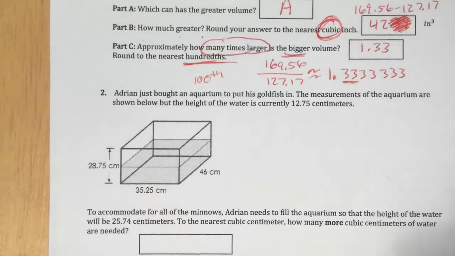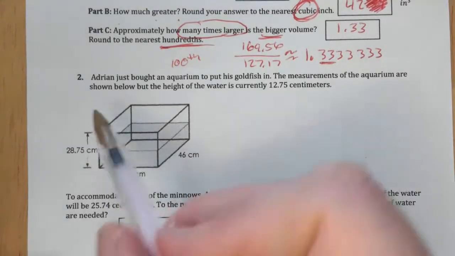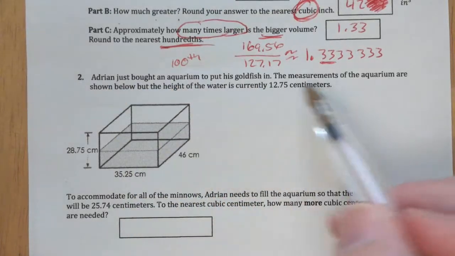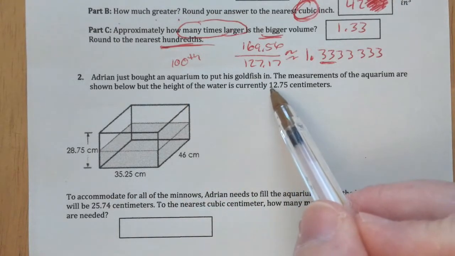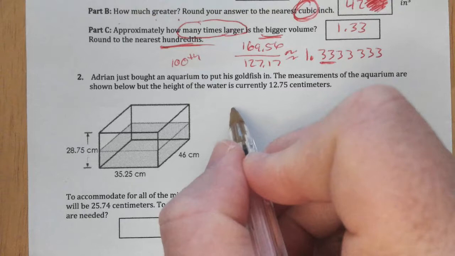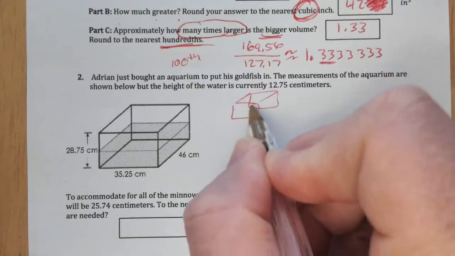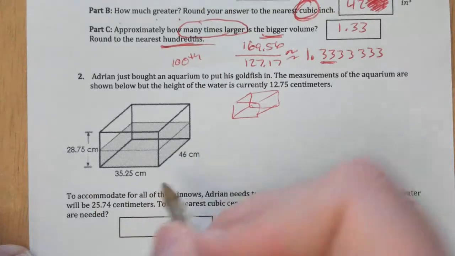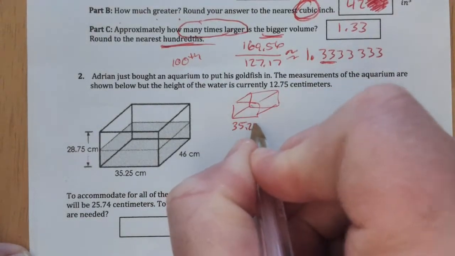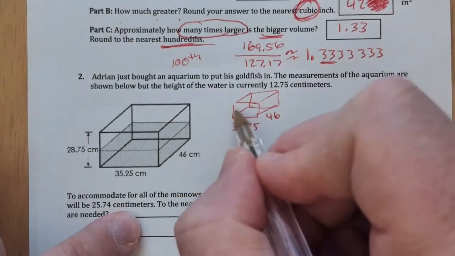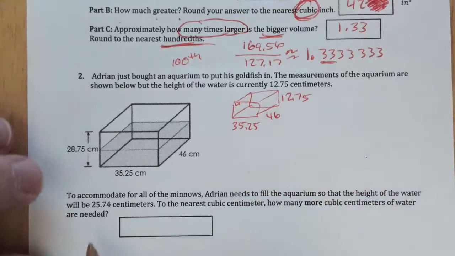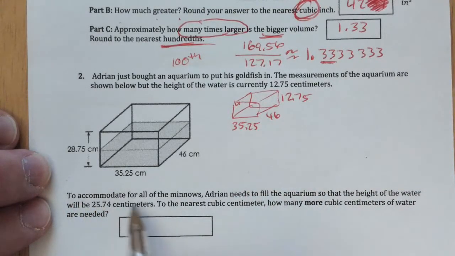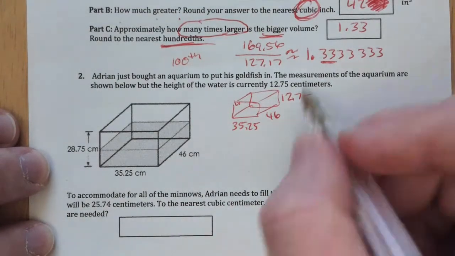Number 2 does not have a circle on it, but it's really good to know how to do this. All right. So Adrian bought an aquarium, and the measurements of the aquarium are shown below. So that's the aquarium. Now the water is currently at 12.75. So at this moment, no matter what, the base of the tank is not going to change. So it's still 35.25 by 46. But the height of the water is 12.75. We need to accommodate for all the minnows, he needs to fill up the water tank to 25.74.